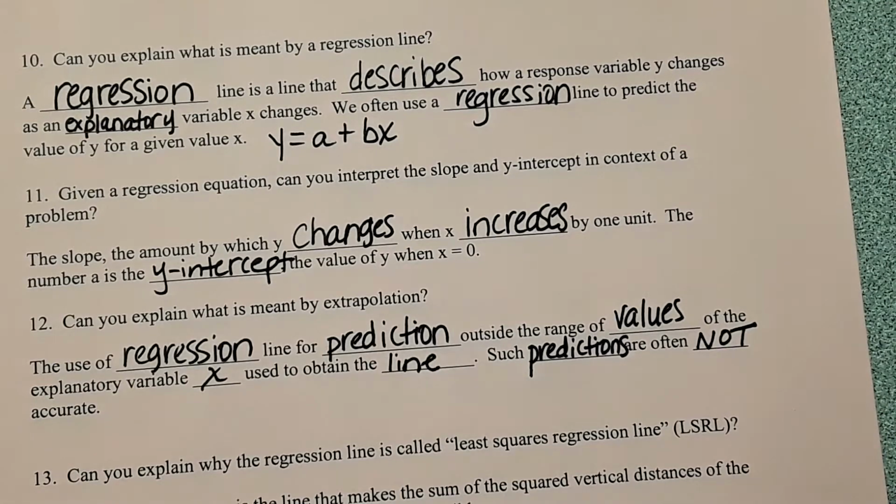Make sure you're paying attention to what they're asking you to do. They love for you to interpret that slope and to talk about extrapolation. They want you to predict stuff, but they also want to know that you know extrapolation is not reliable.